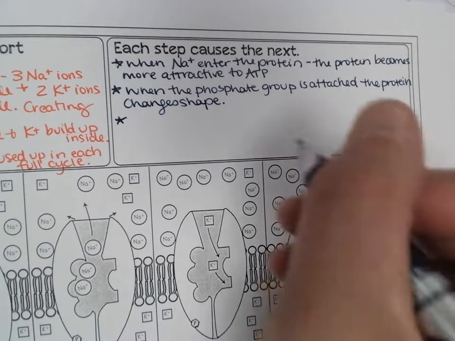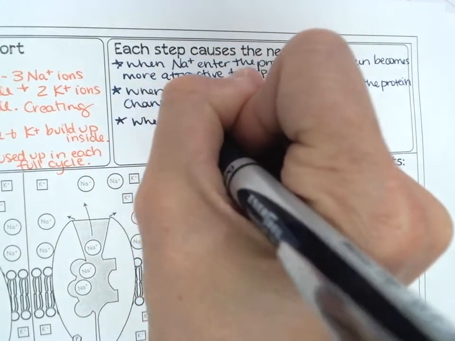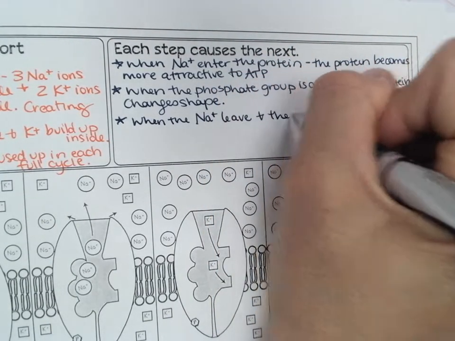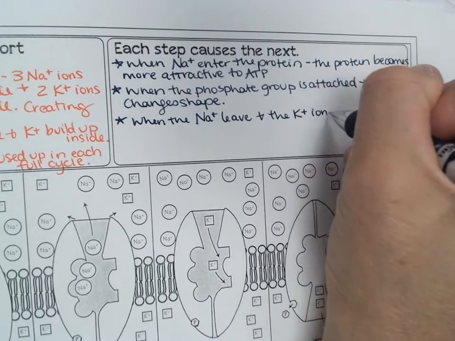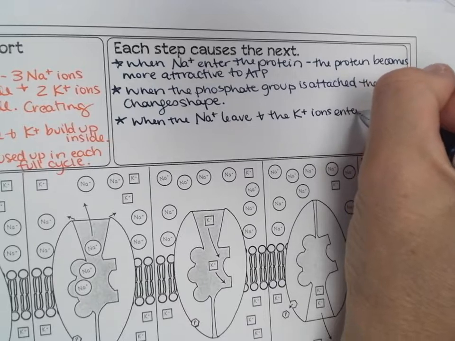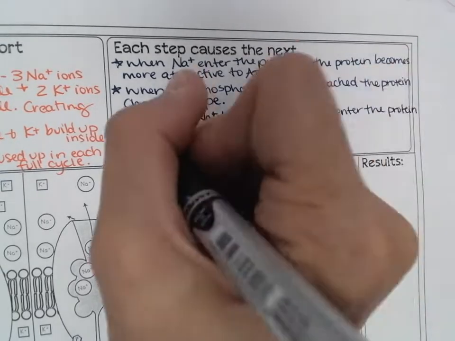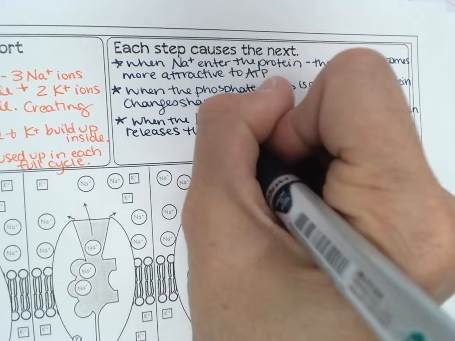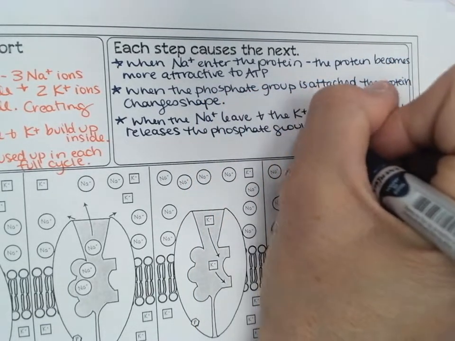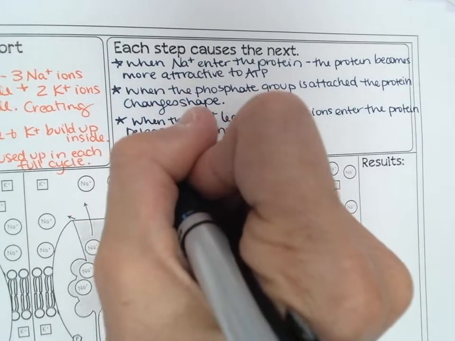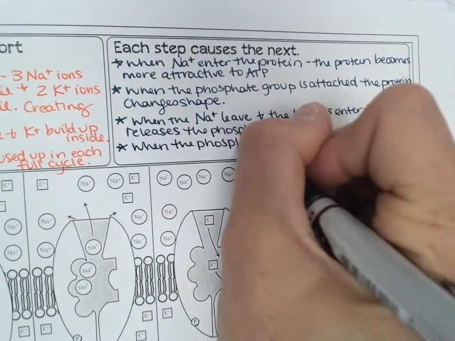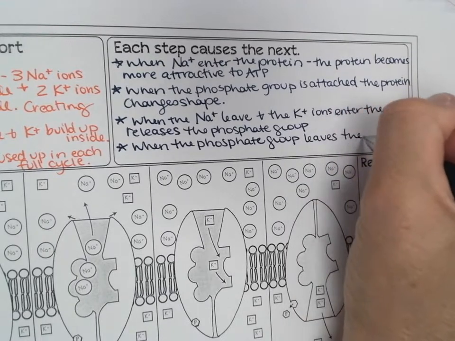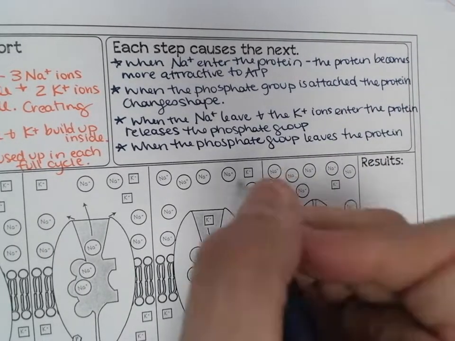Once it changes shape, and when the sodium ions leave and the potassium ions enter, the protein releases the phosphate group. And when the phosphate group leaves, the protein returns to normal shape.